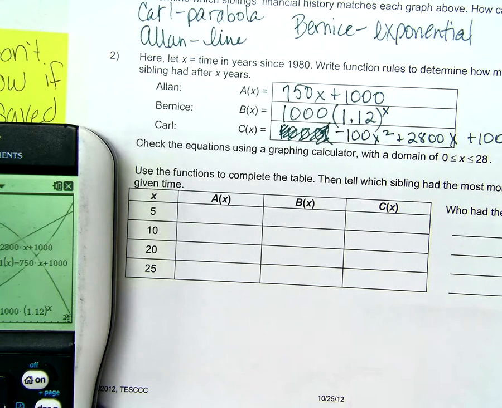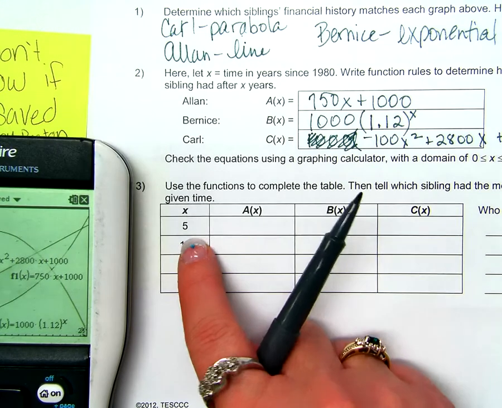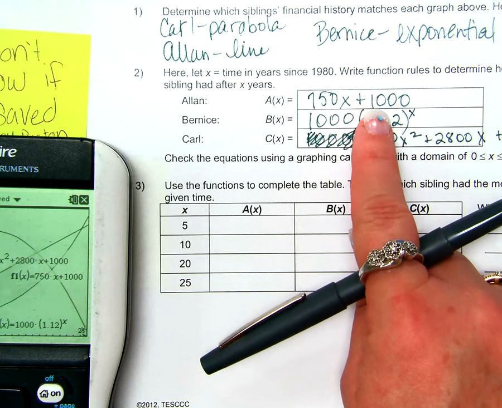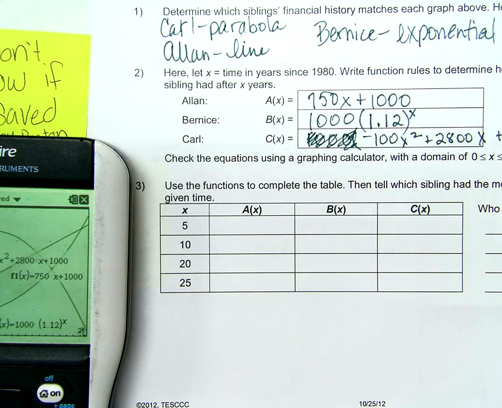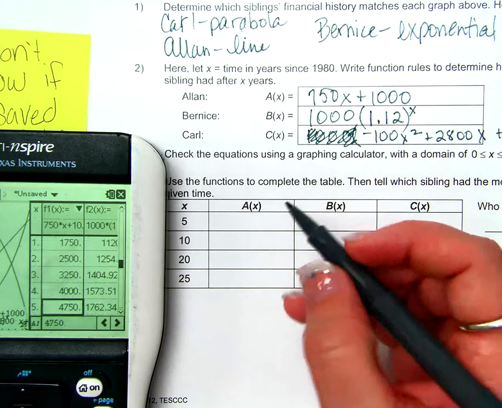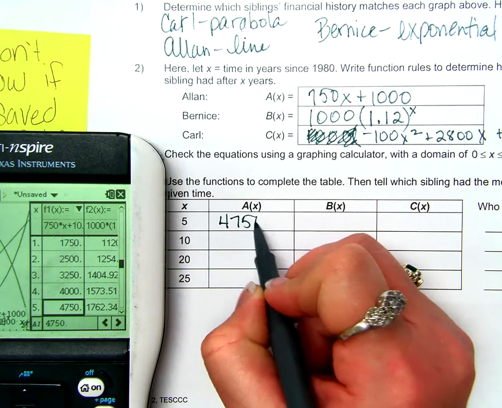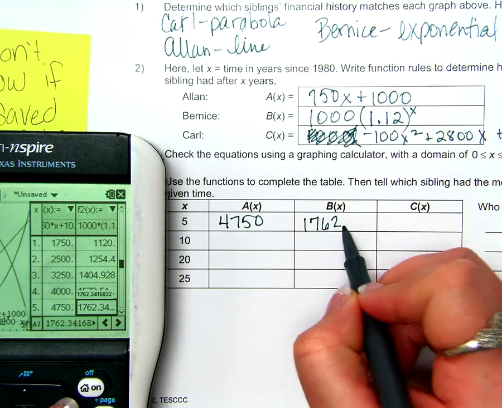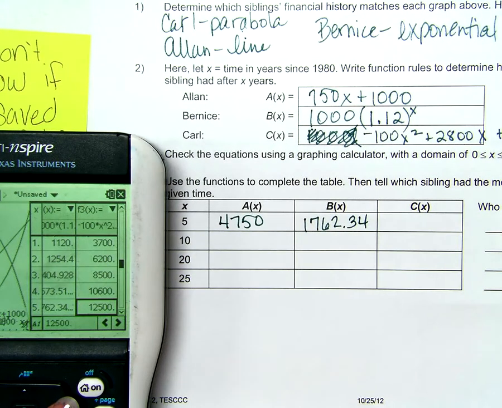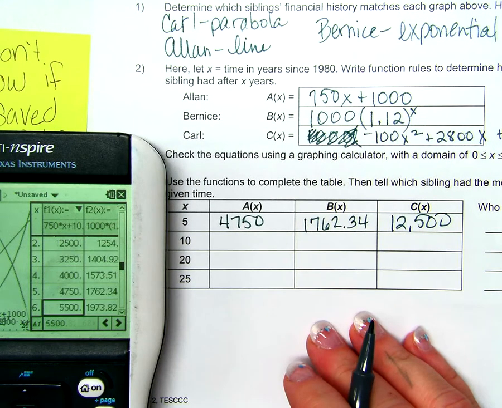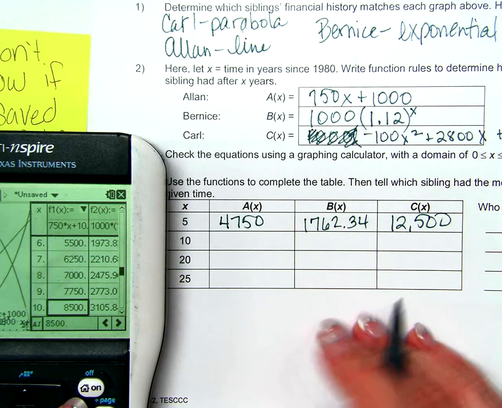So let's fill in the table. How could we fill in the table? Well, we could say x is 5. 5 times 750 equals blah, blah, blah, plus 1,000, and write that down. Or we could do Control T and look at the table, because they already did it for us, right? So when x is 5, it's 4750, 1762.34, and 12,500. When x is 10, what could I be doing instead of what I'm doing right now?